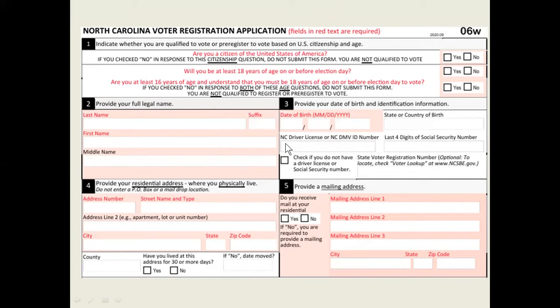So let's just go through the questions step by step. Number one is your citizenship and age requirements. If the person is not a citizen, then there's no need to go on any further because they're not qualified to vote.